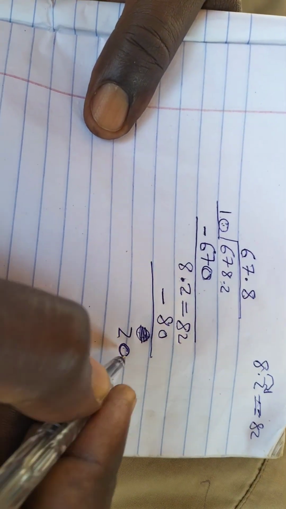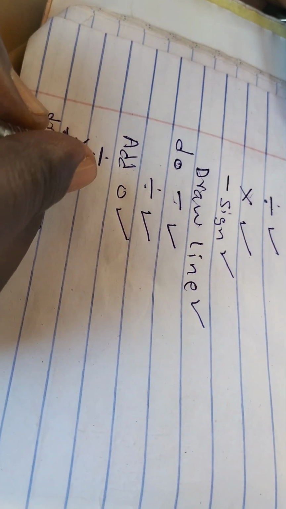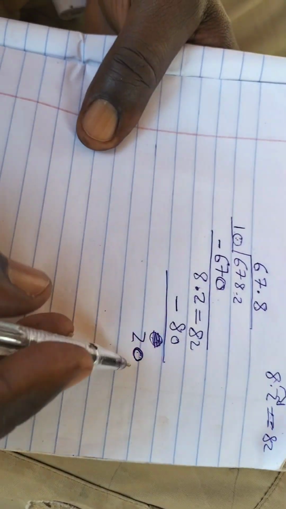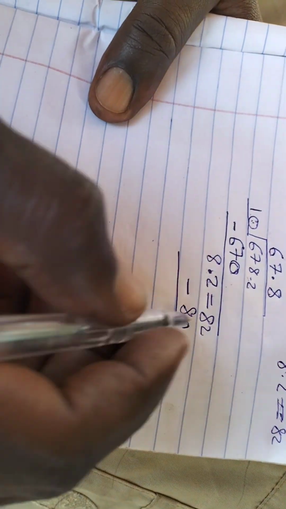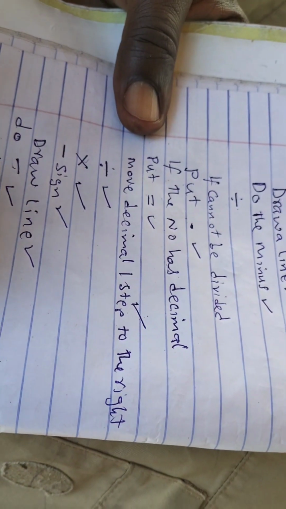Add 0, right? And you come back and look again. You put a good there. Next thing it says you still divide. Is it possible? Yes. 10 divided by 20 is what? 2. Where do we put the 2? Good. We got now 2 there. We put a good here.